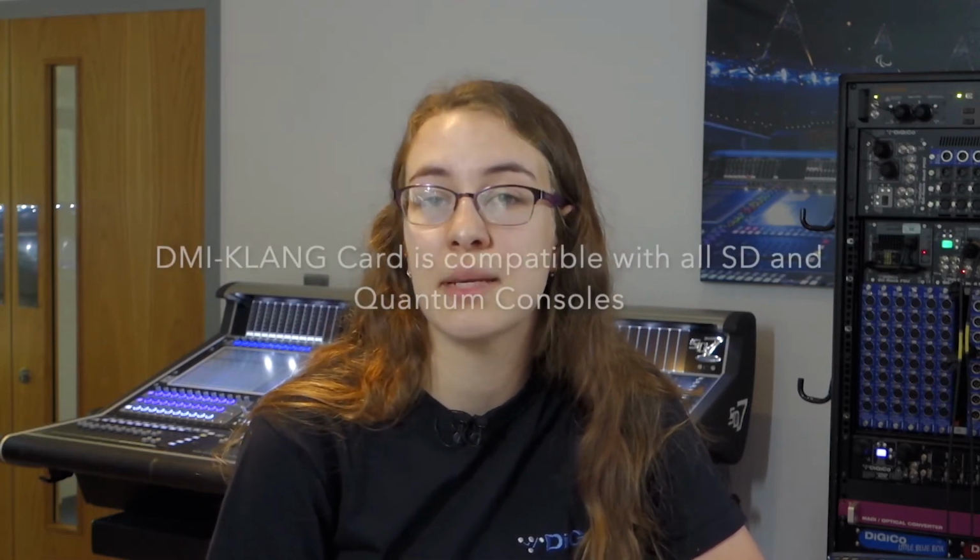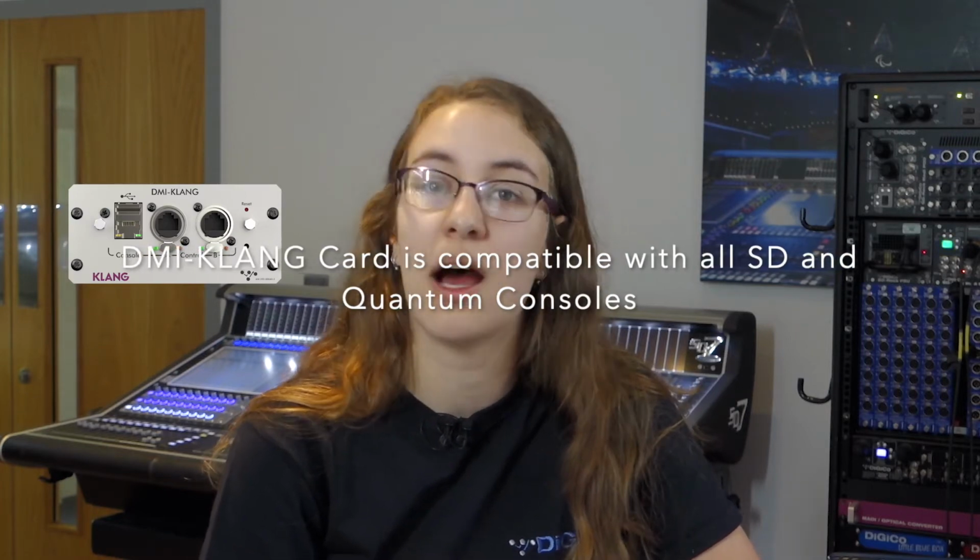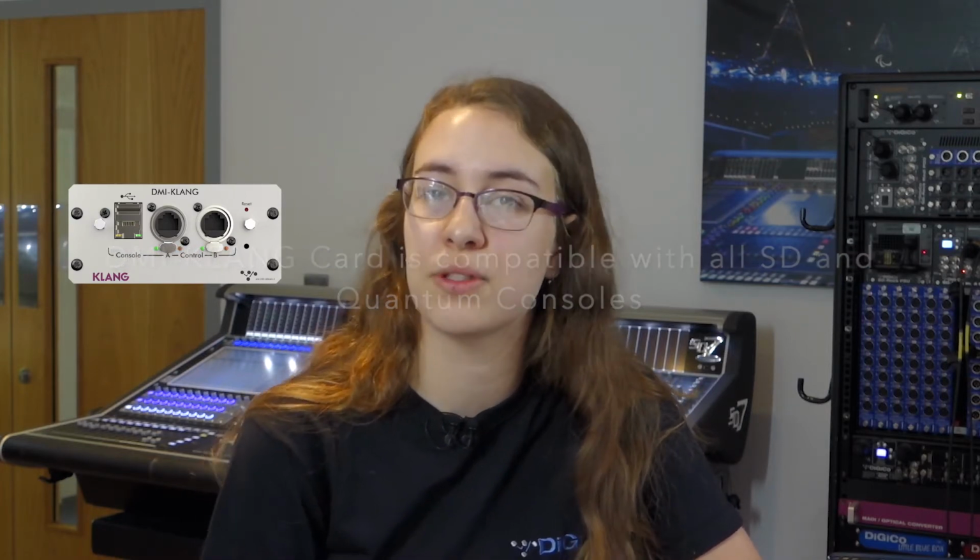Now, while we're on the subject of the DMI Dante 6496 card, this has always been able to do SRC, and up until now that was a manual function. In 1280, this is now an automatic function, so we've removed the manual control from the software. Also, the DMI Clang card is now compatible with all SD and Quantum consoles. Up until now, it was only compatible with the Quantum 338, but you can now put it directly in an SD12, the Quantum 338, Quantum 7 and Quantum 5.